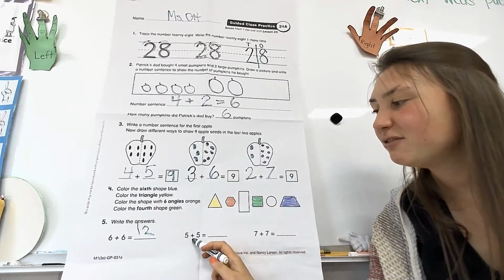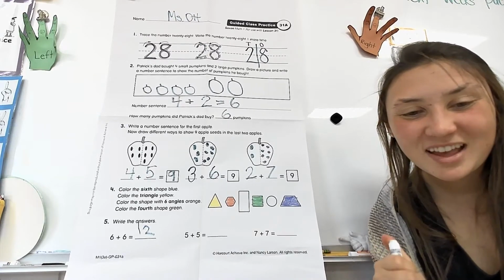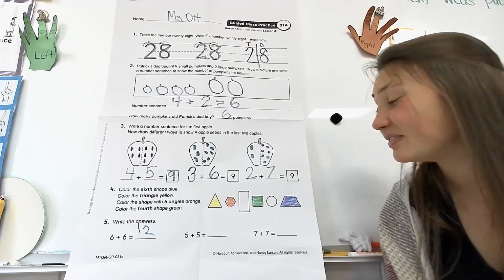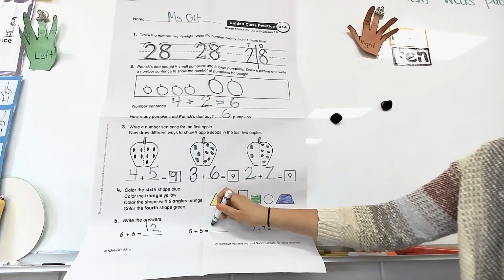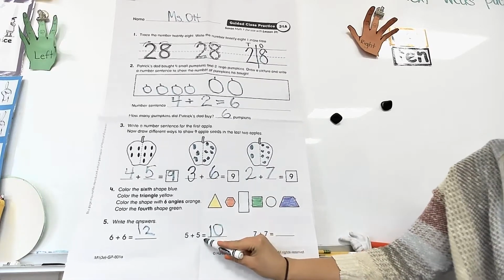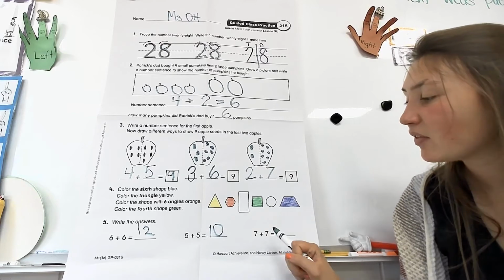What is 5 plus 5? 5 plus 5 equals 10. Again, very good. So make a 1 and a 0 for 5 plus 5 equals 10. All right. And our last one for the day.